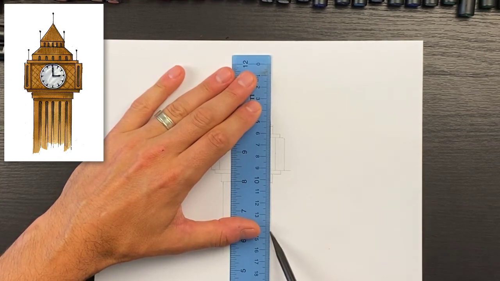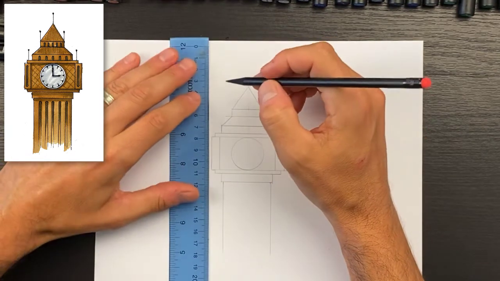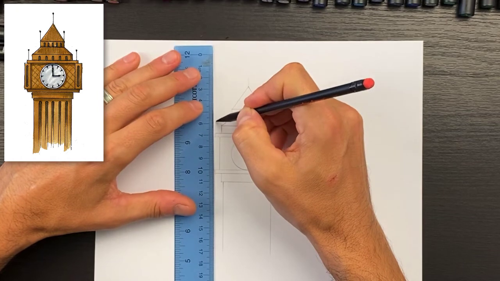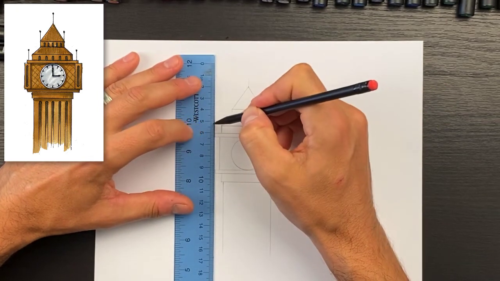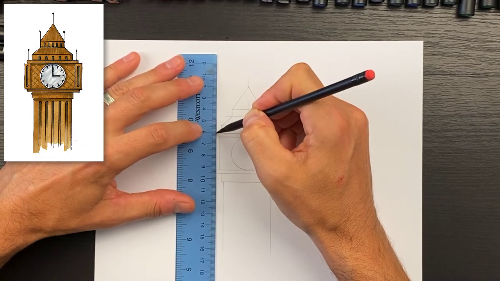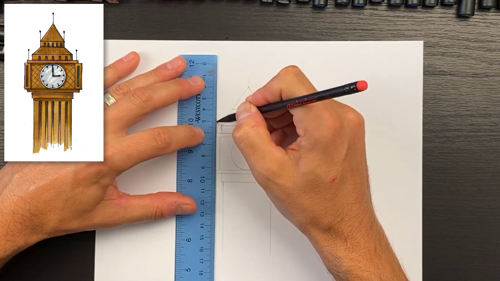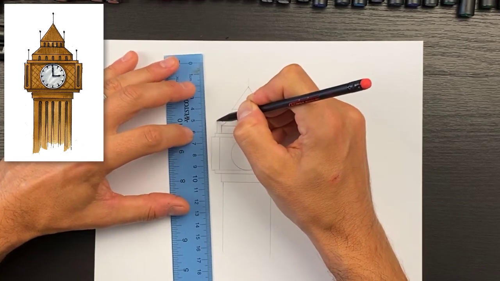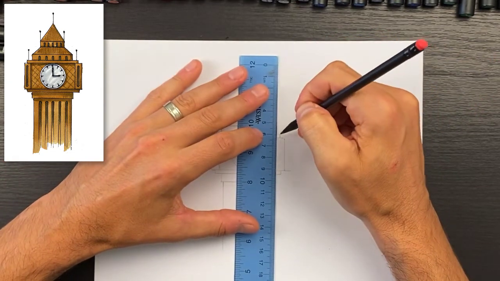I think we won't go all the way down to the bottom of the page, we'll just leave it like that. Now what I'll end up doing is drawing some lines on each of these corners. I'm actually going to use a measurement for this, about 1 centimeter. So I'm going to come inside of here and do 1 centimeter, and put a little ball circular shape at the top of that. So I'll do the same over here.